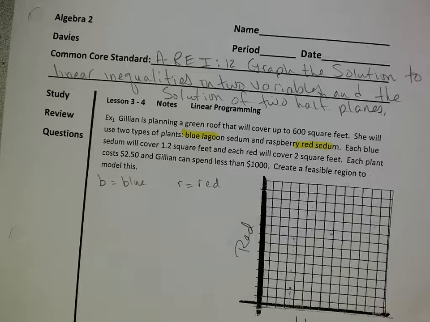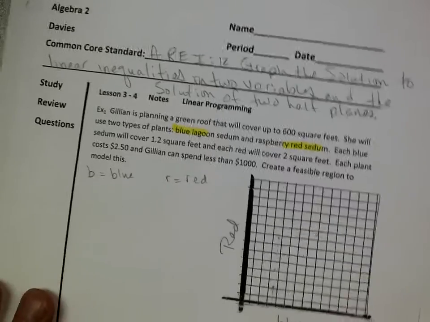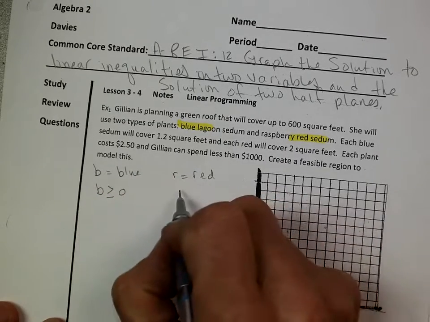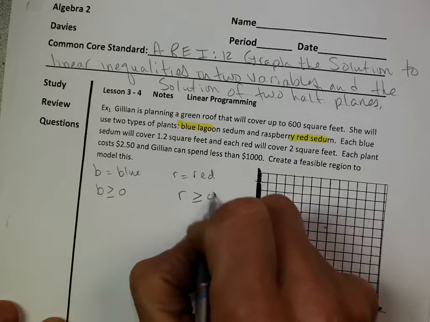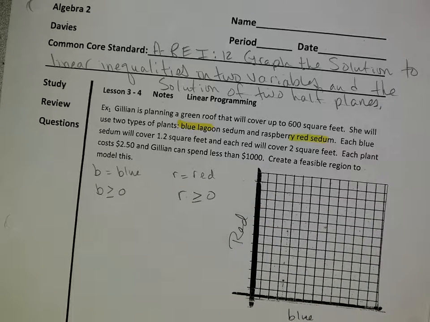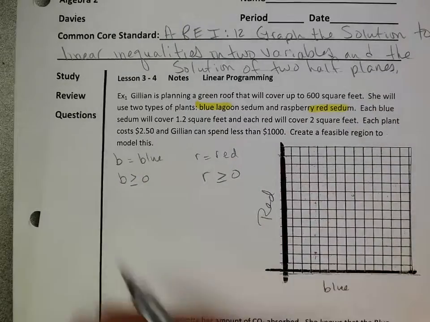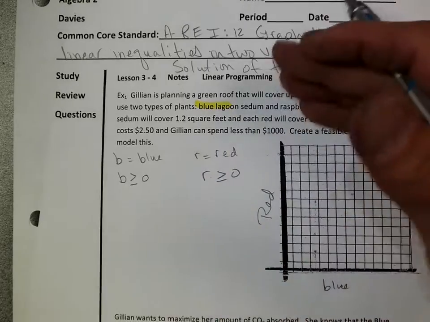Now we're going to create some kind of a feasible region. Okay, the very first equations I always like are these two equations. Let's make sure B is greater than or equal to 0. Let's make sure R is greater than or equal to 0. That's an important one. You can't buy negative plants. It doesn't make sense. You have to have positive values. And that's part of the reason when I graph this, you'll notice on my graph that I only graph it in first quadrant. I don't need any answers down here, okay? So when I graph it, I mean quadrant 1, okay?